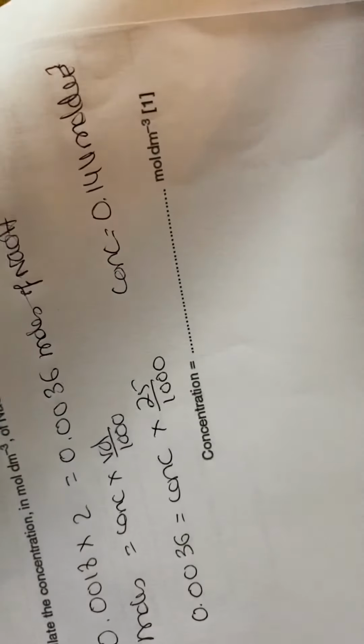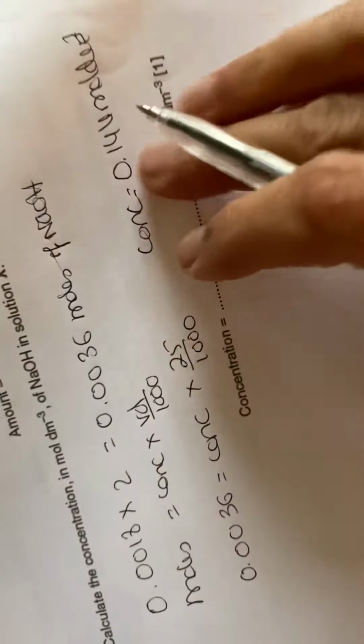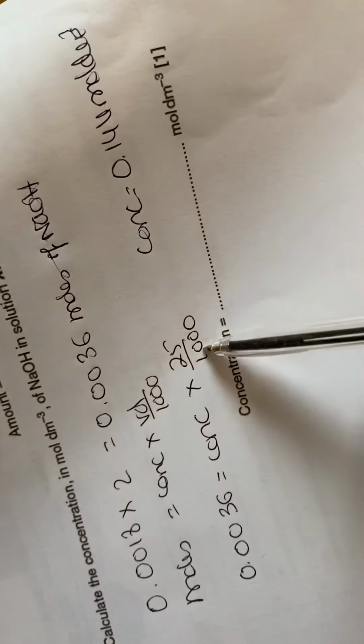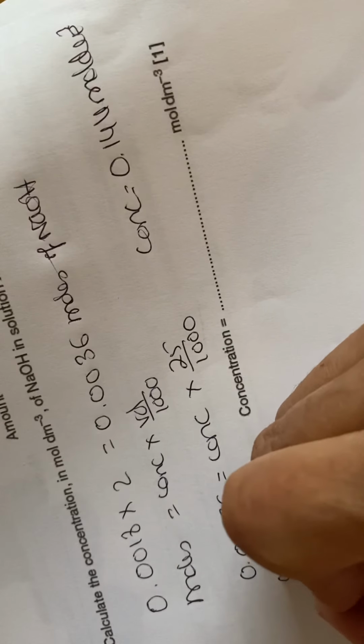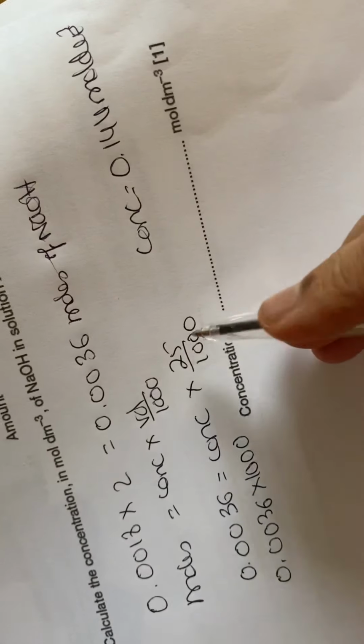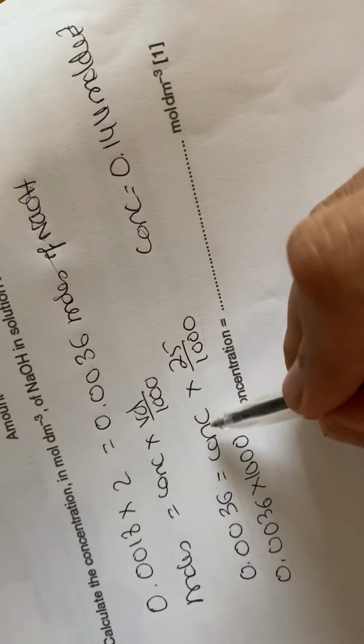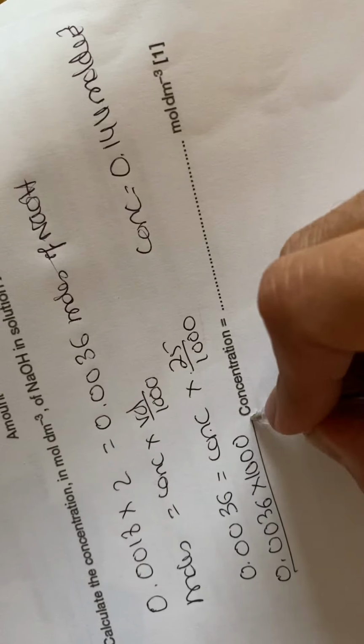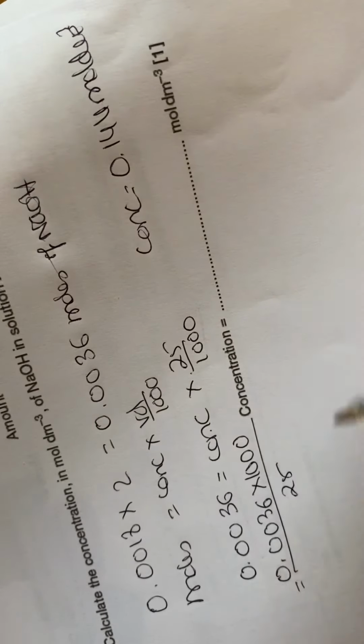If you don't know how to rearrange this equation, I'll just show you how to do it. You take this, you multiply by that, and divide by that. So if you put 0.0036 times 1000, that will get rid of the 1000 there, equals that times that. Then if you divide that by 25, it will give you the concentration.